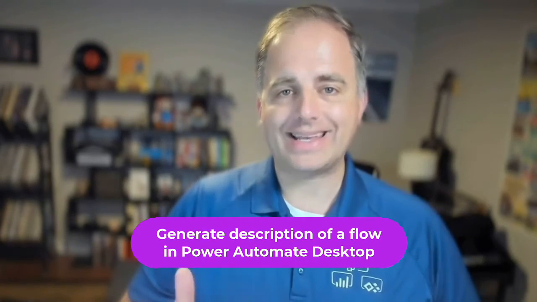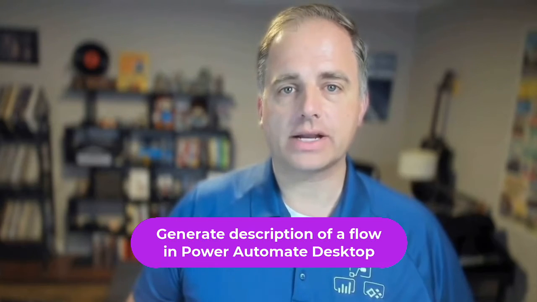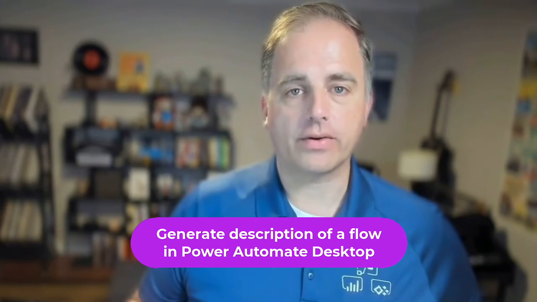This is going to help both new makers as well as old timers to quickly understand what a formula is doing, like when you're working on an application that somebody else in your company made and you don't know what it does. On a similar note, Power Automate Desktop Copilot now can generate a description of a flow for you.